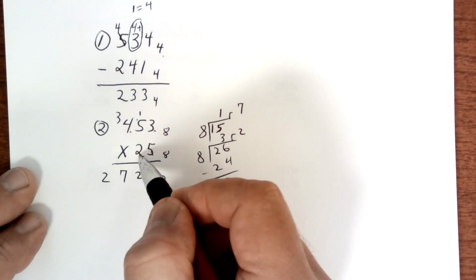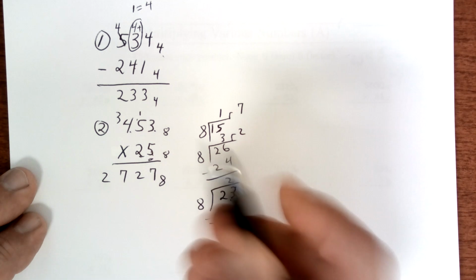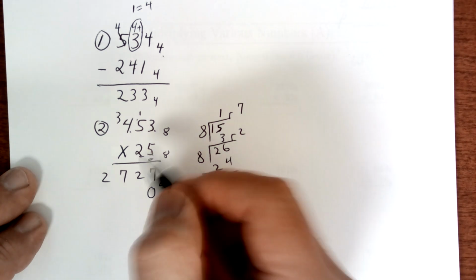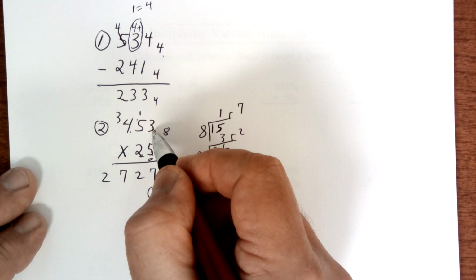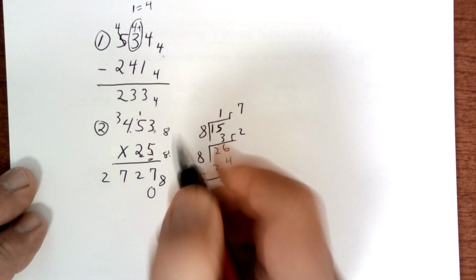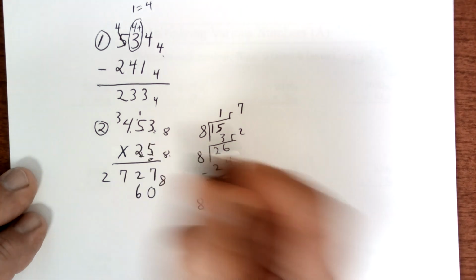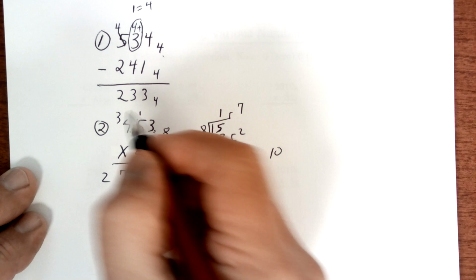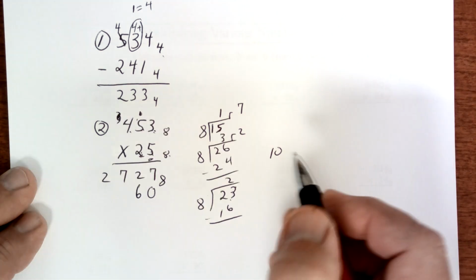So you're on the second number, so you have to put a 0 here. So 2 times 3 is 6, and that's not enough. So put a 6 here. 2 times 5 is 10. Okay, let me scratch out these carryovers. 2 times 5 is 10.